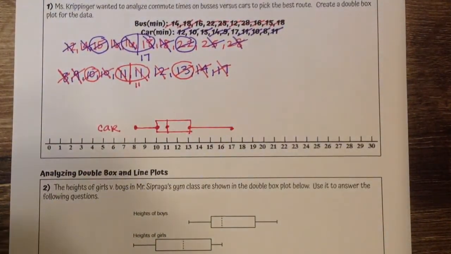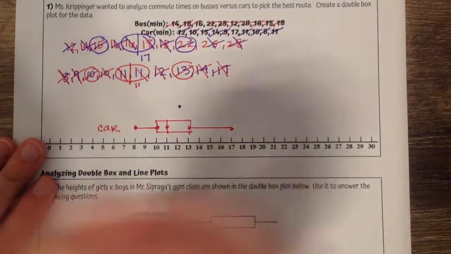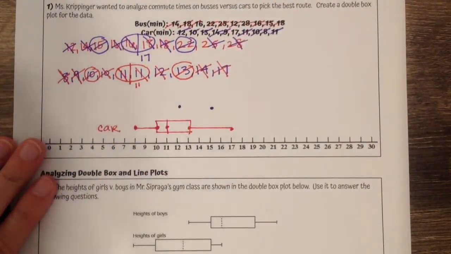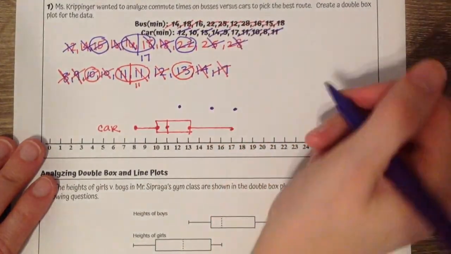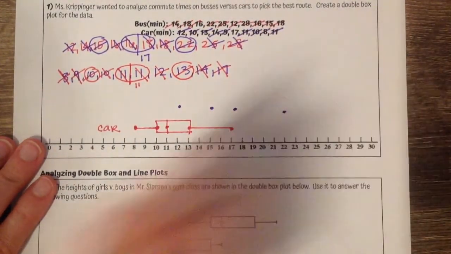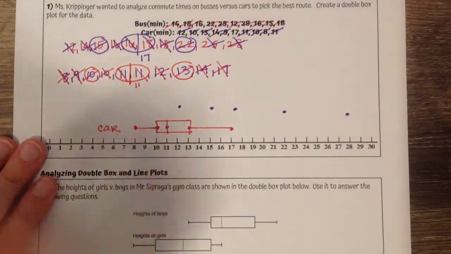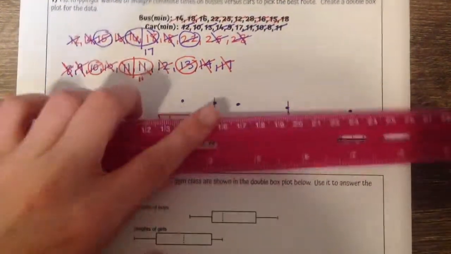Then I'm going to do the bus. Our lower extreme is 12. Q1 is 15. Our median is 17. Our Q3 is 22. And our upper extreme is 28. So again, our Q1 and our Q3 are the sides of the box.